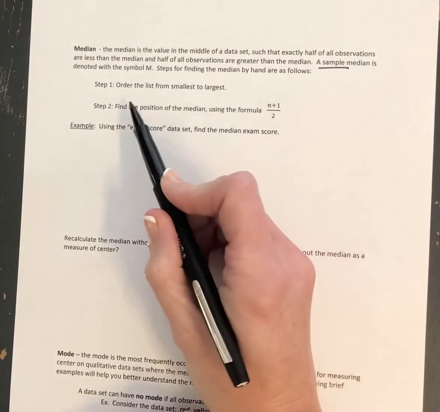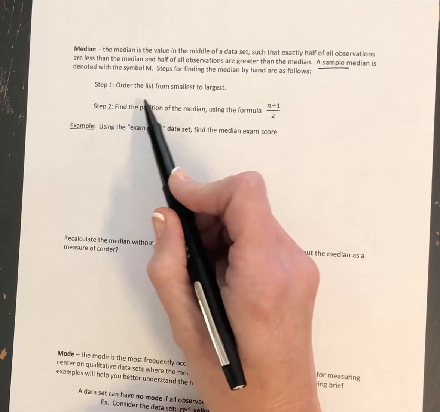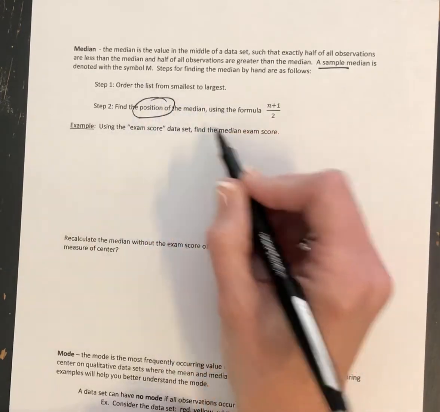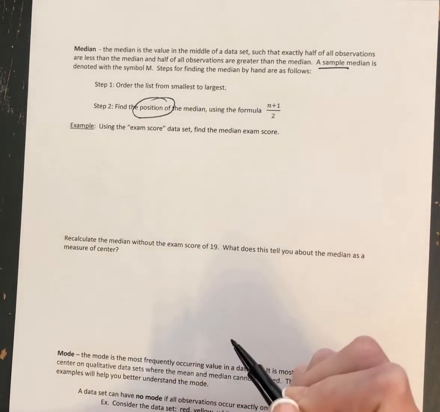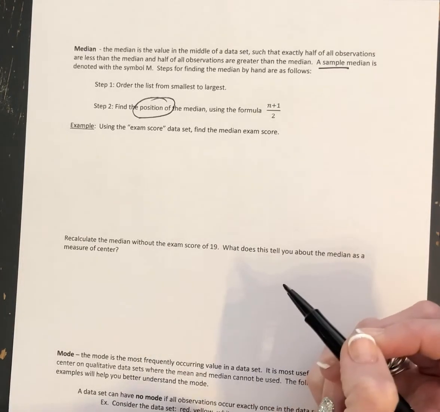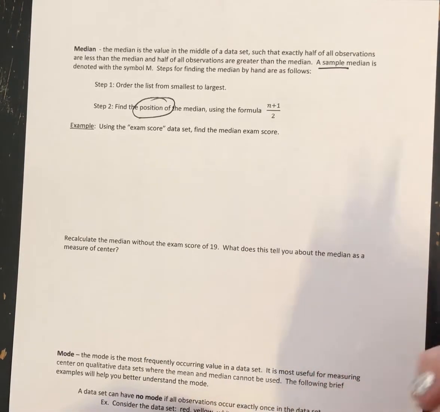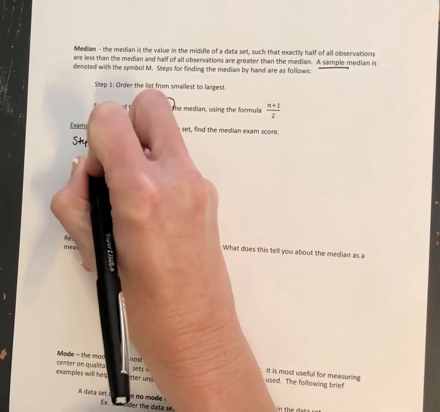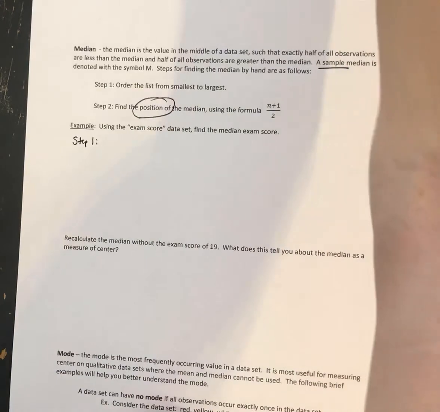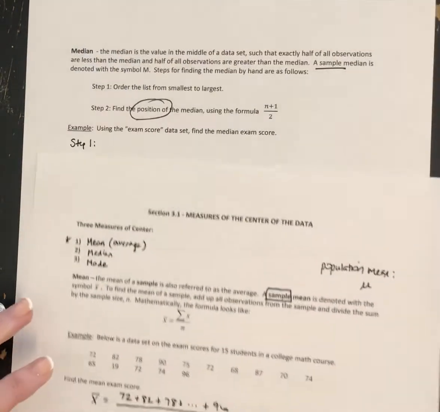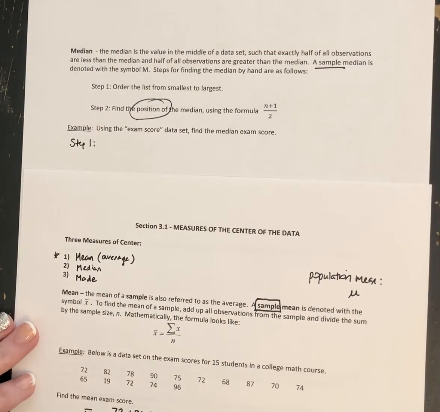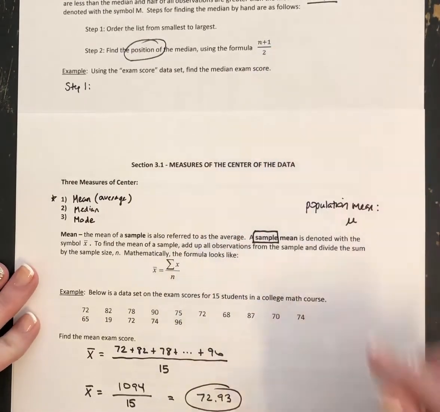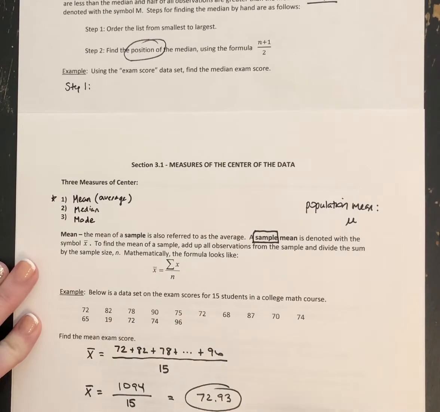So our process in finding the median is we're going to order our list from smallest to largest and then find the position of our median using the formula n plus 1 over 2. So we're going to go back to that exam score data set, and the first thing that we need to do then in step 1 is order the data from smallest to largest. So I'm going to try and see if we can have that data in view.